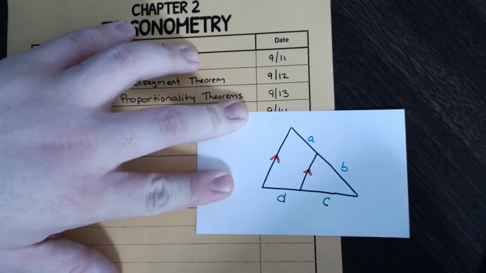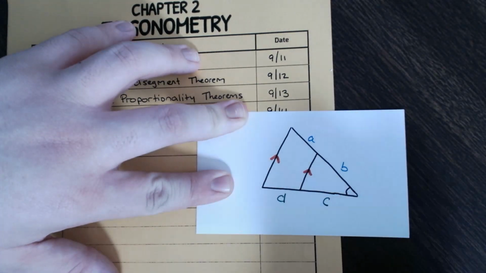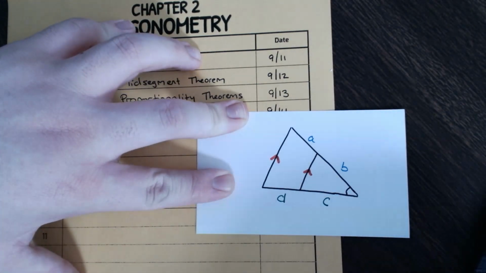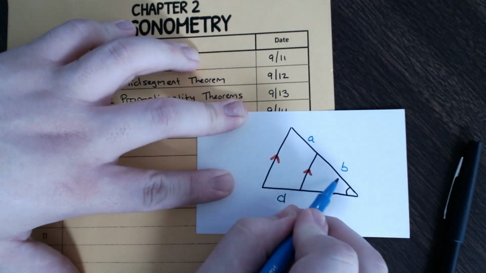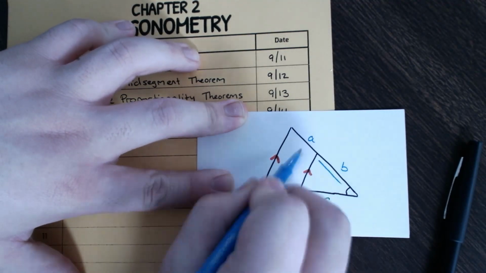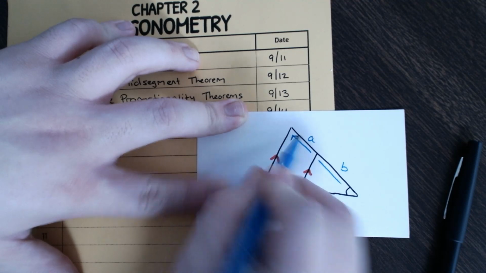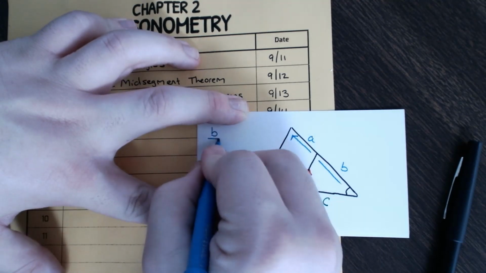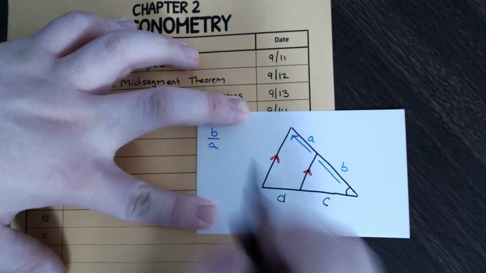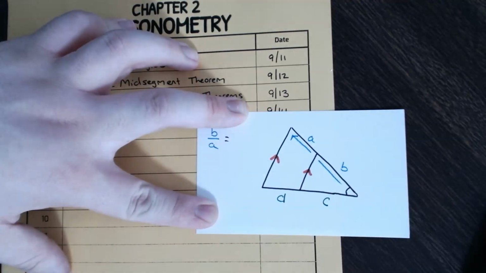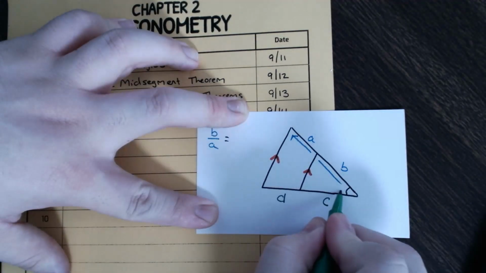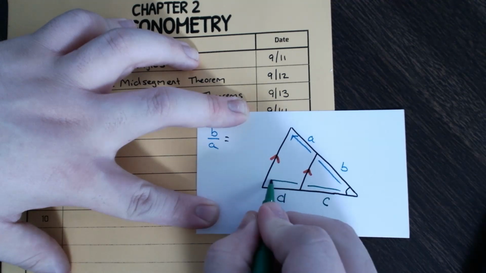It comes starting from the corner that they both share. The proportion here, the way I've got it labeled, would be B over A is equal to C over D.